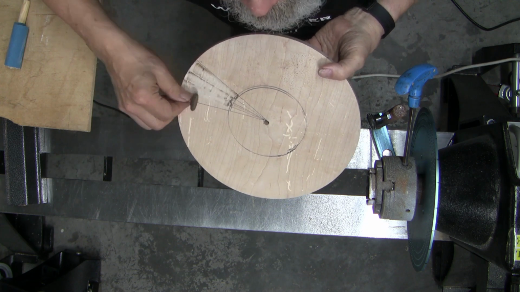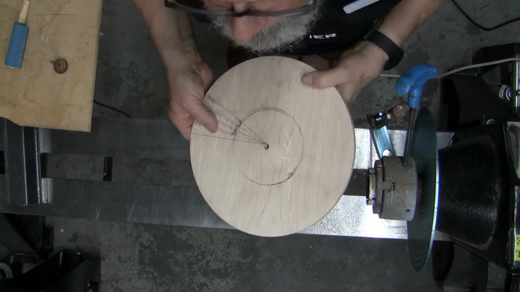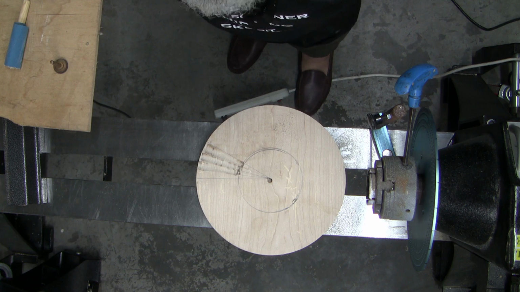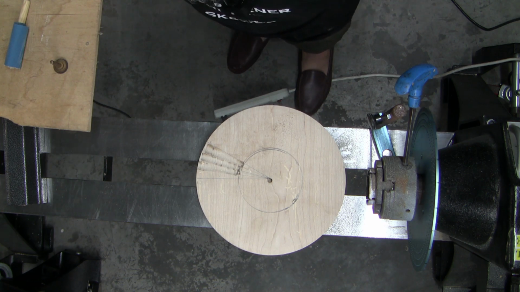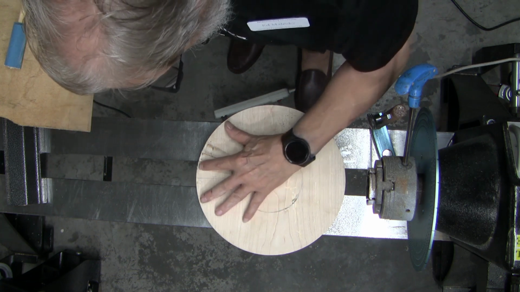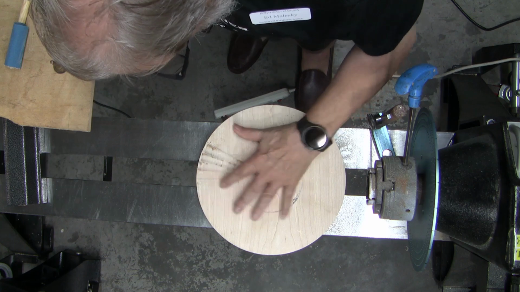Okay? So is the outside actually deeper than the inside? No, it's just that, well, yeah, it is. It's not as wide, all right. And yes, it is deeper out here.